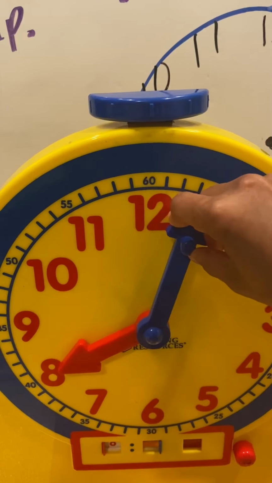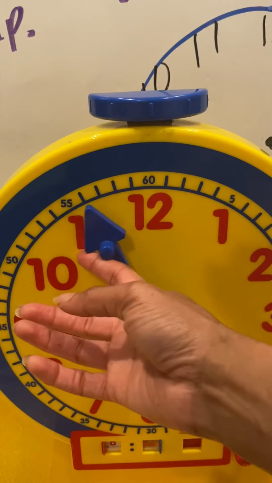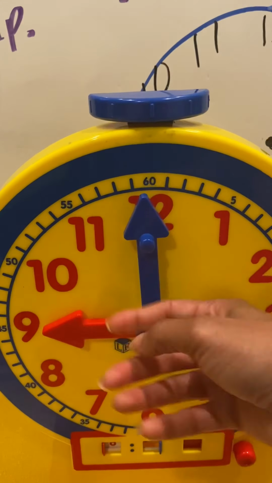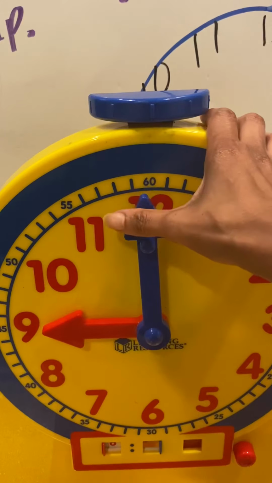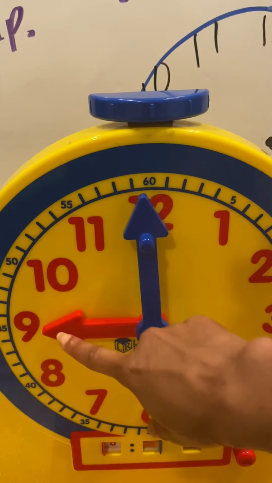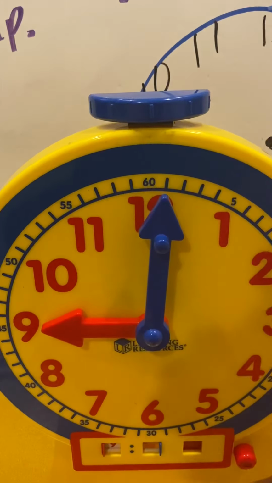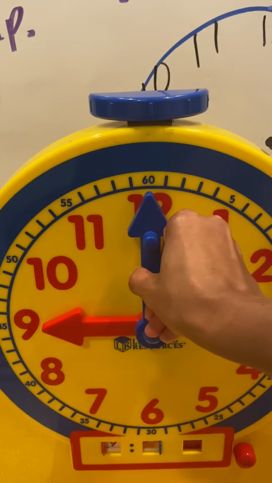Once the minute hand goes all the way around the clock and gets back to the 12, it's the next hour. As you can see, before we were in the 8 o'clock hour. Now we're in the 9 o'clock hour because the minute hand went around the clock 60 minutes.